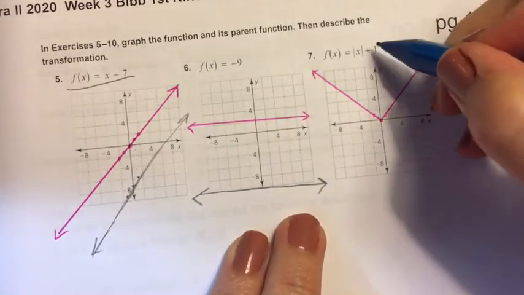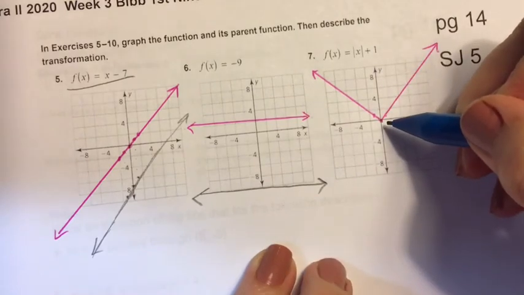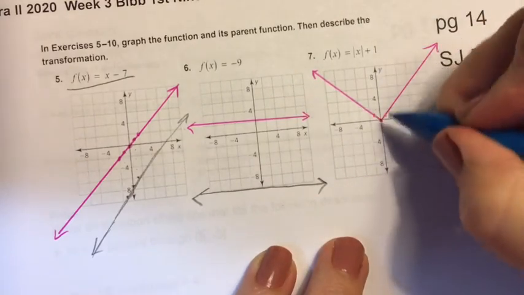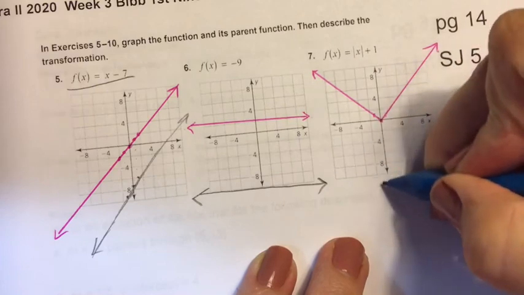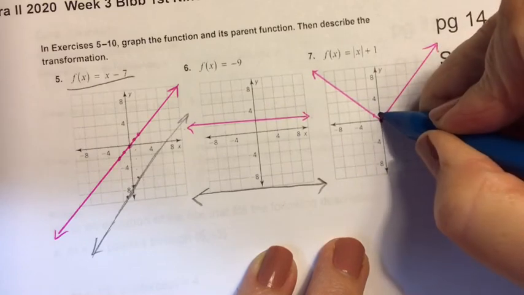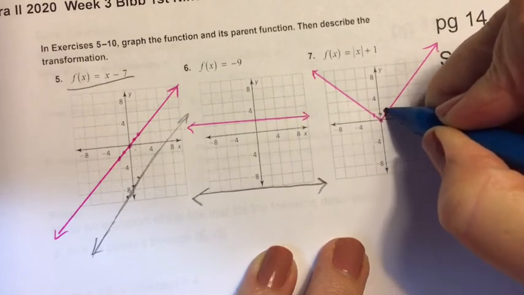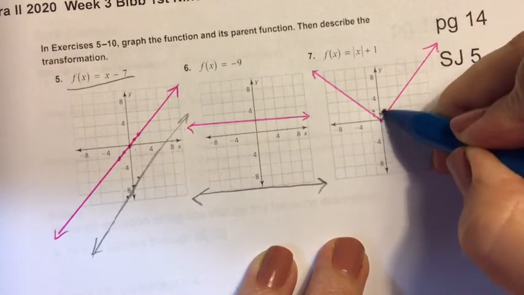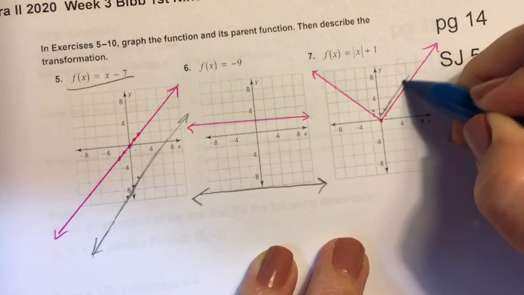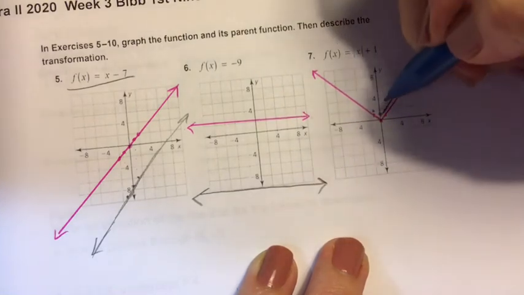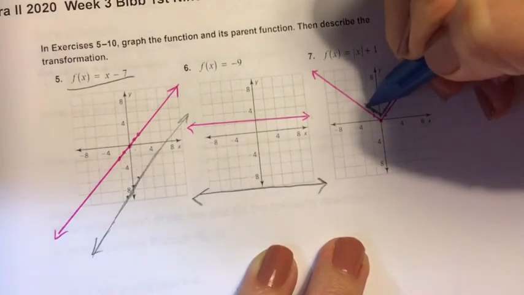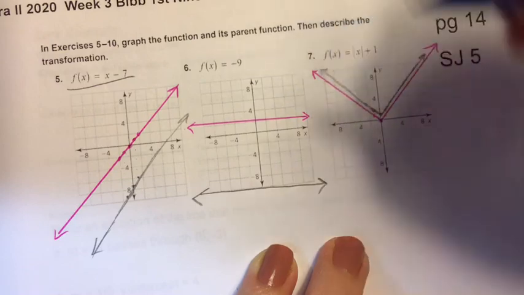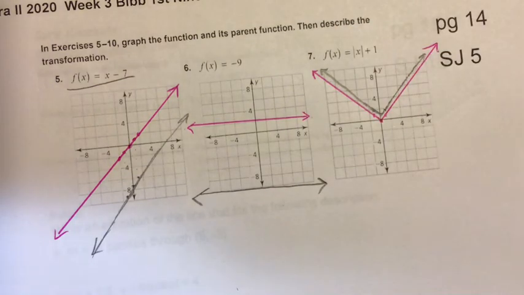For the next one, I'm going to take my absolute value function up 1 unit. So this is going by 2's as well. I will go up 1 unit here, up 1 unit here, up 1 unit here. And then I will try my best to sketch an absolute value function. And that's the transformations of those functions.